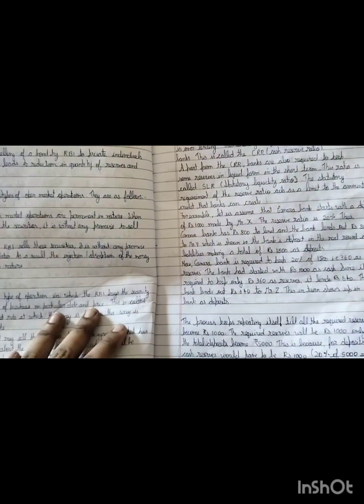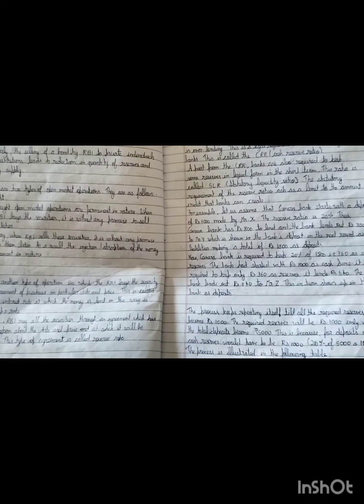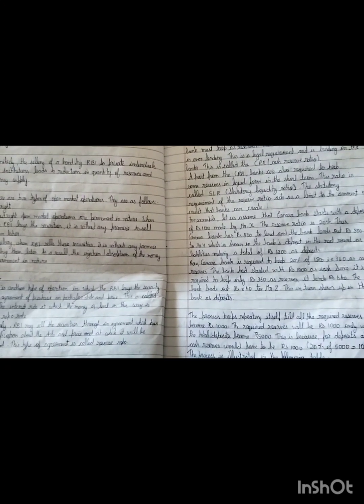Just assume that Canara Bank starts with a deposit of rupees 1000 made by some person, and the reserve ratio is 20%. So Canara Bank has rupees 800 to lend, and the bank lends out 800 to Y, which is shown in the bank's deposits. In the next round, its liabilities make a total of rupees 1800 as deposits.